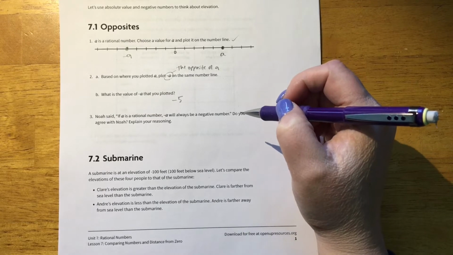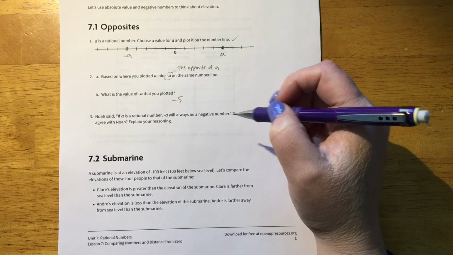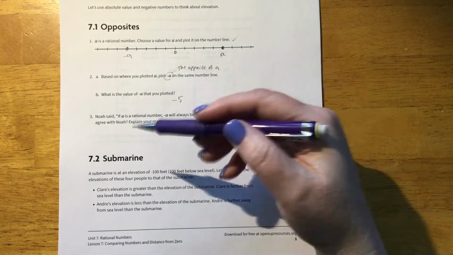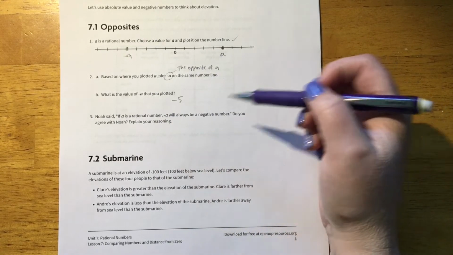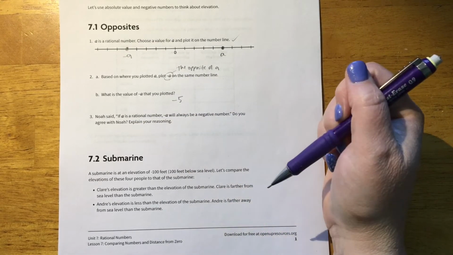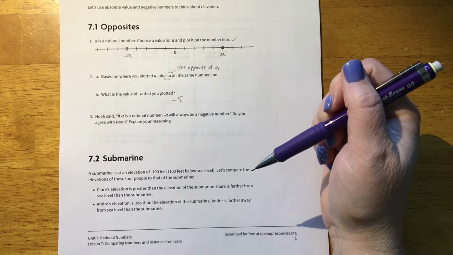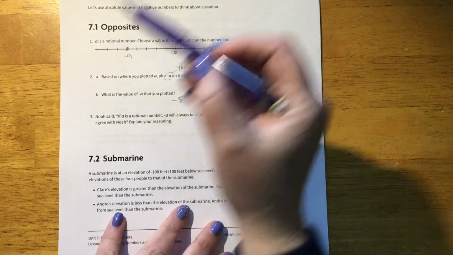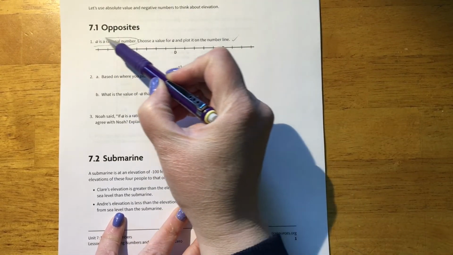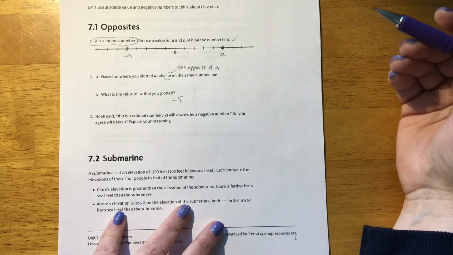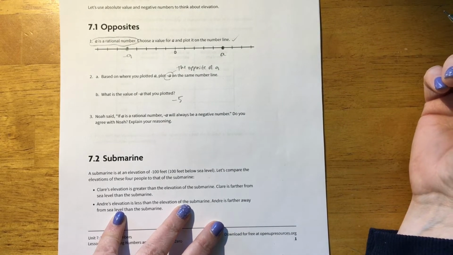Explain. Now, I'm tempted to agree with Noah. If A is 5, then -A, yeah, that's a negative number. If A is 7, then yeah, -A will be -7. If A is 5,000, then yeah, -A will be -5,000. But does A have to be a positive number? Let's look back to our instructions. All it said was that A has to be a rational number. Could A be a negative number and still be rational? Yes, the answer is yes.